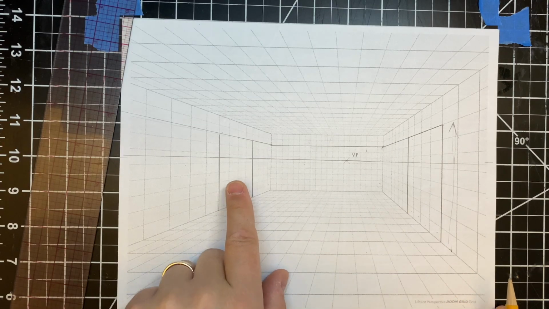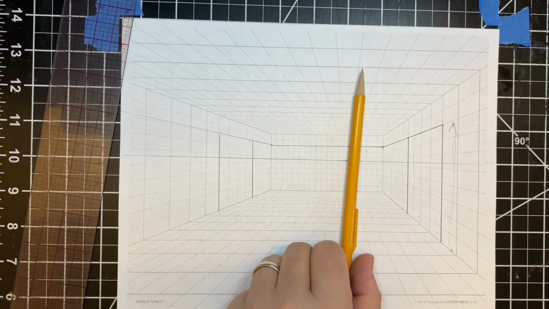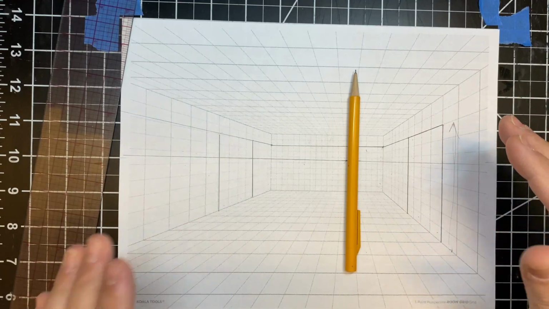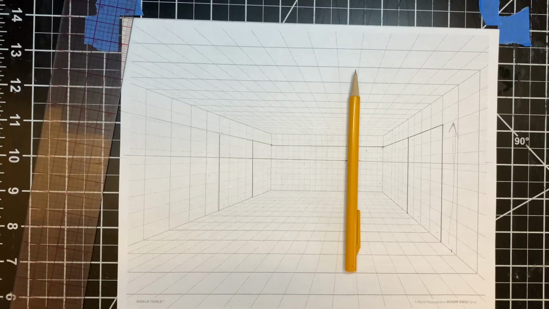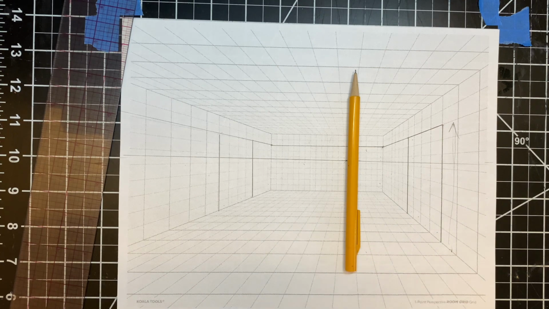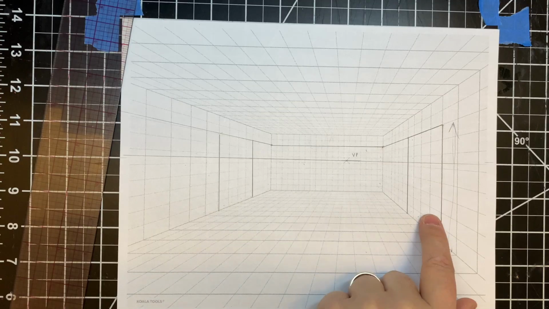Now it looks different because, remember, our vanishing point is closer to the right wall than it is to the left wall. So everything on the left wall, we are looking at it at a less steep angle. So we're seeing it more directly, and so it looks a little bit wider. But it is exactly the same proportion as that door.